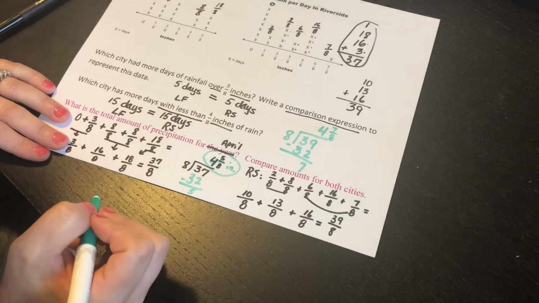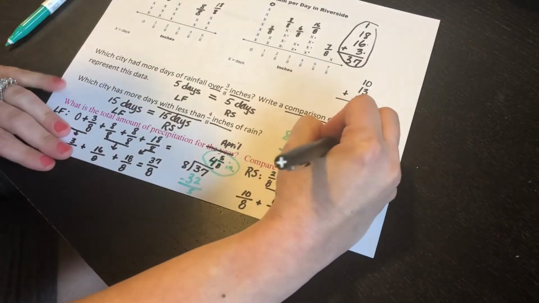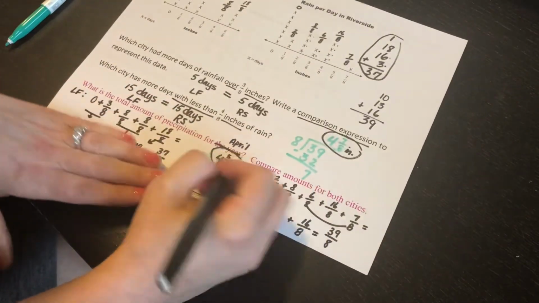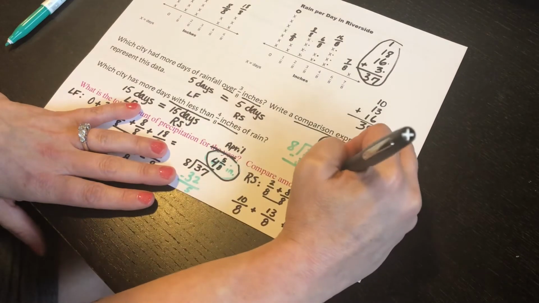So they had 4 and 7/8. So when you compare the amounts, Little Falls had less by 2/8 of an inch.